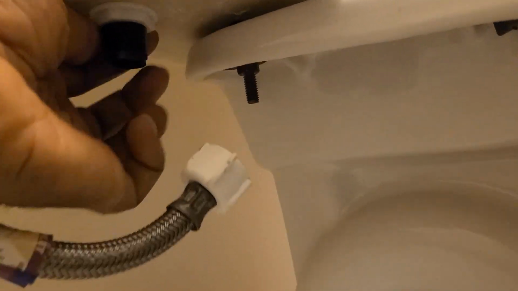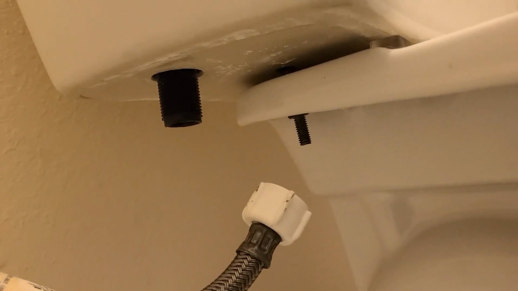Now we have to unscrew. There we go, okay. That wasn't too bad. If it is, try to use pliers, but go easy. It's plastic, you don't want to damage it. Well, you can, you're not going to use it anymore. The new assembly should come with one.